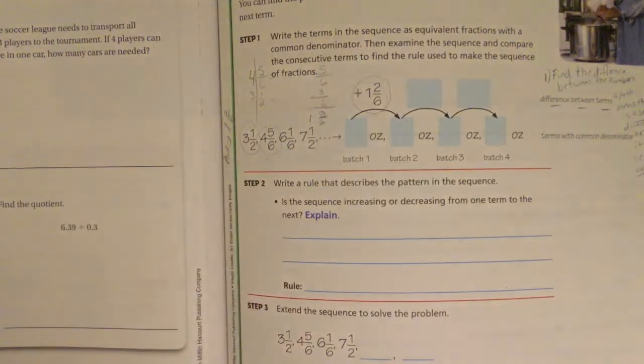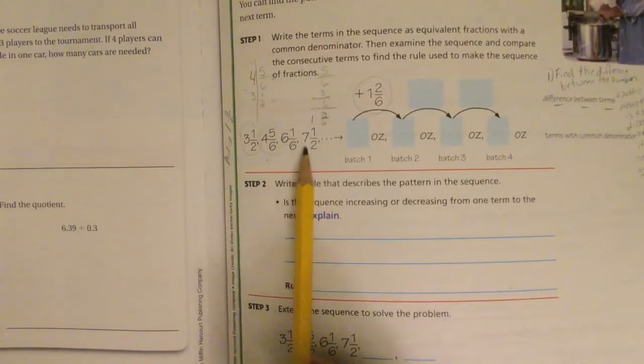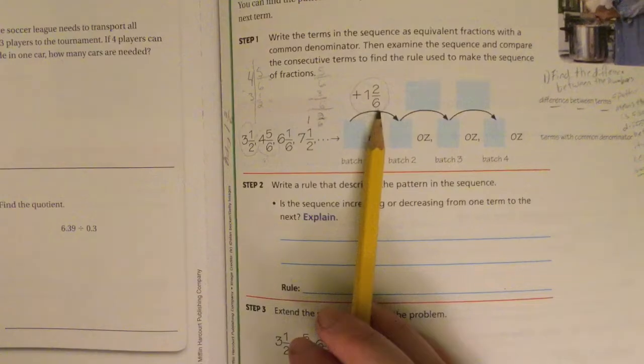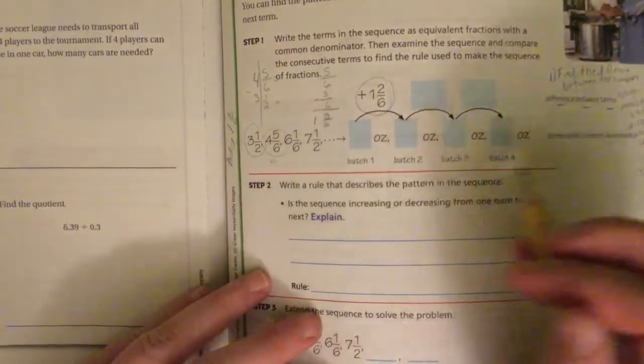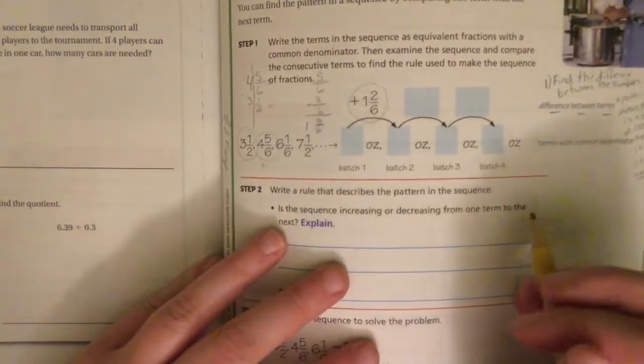So in order to find out these next couple of terms, you would have to add 1 2/6 to each term. You already have your LCM, so you know what you're adding: 1 2/6. So you would put 7 1/2 plus 1 2/6.